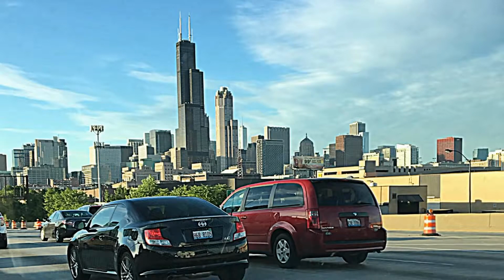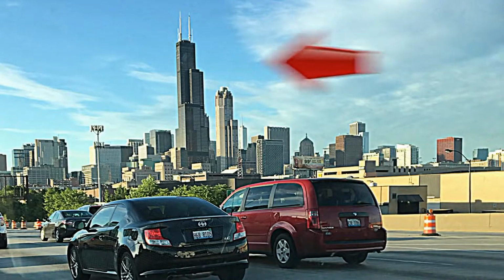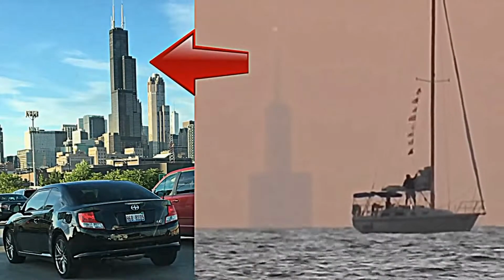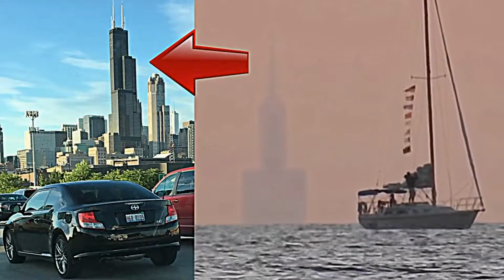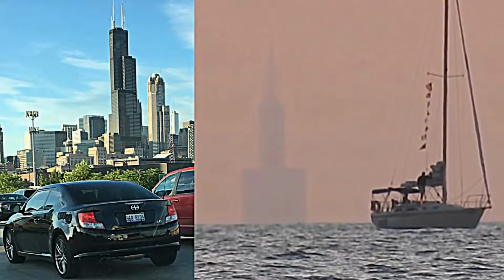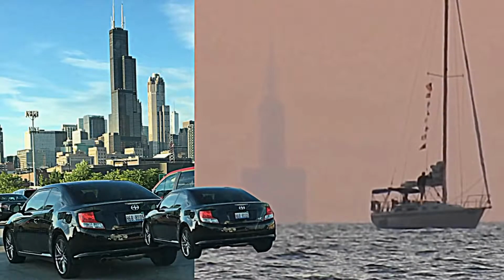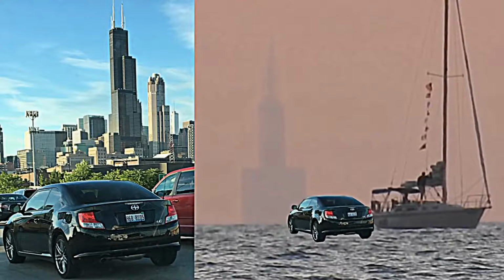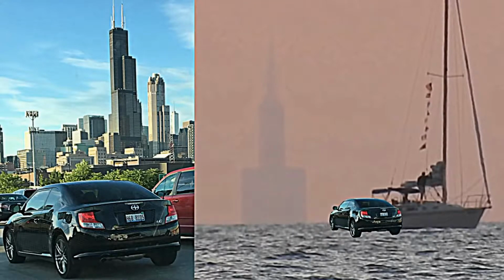We were looking at the Willis Tower from this direction right here when we were on the other side of the lake. Now, okay, so let me slide the car over and shrink it down to the appropriate scale beside the boat. Do you see something rather interesting here? This building is significantly magnified.